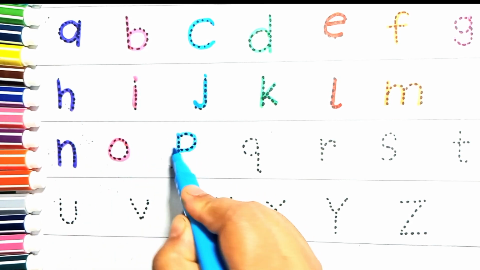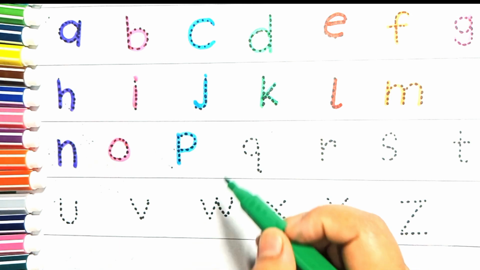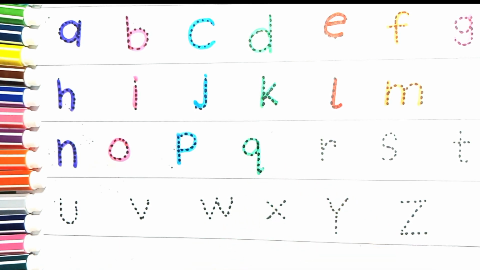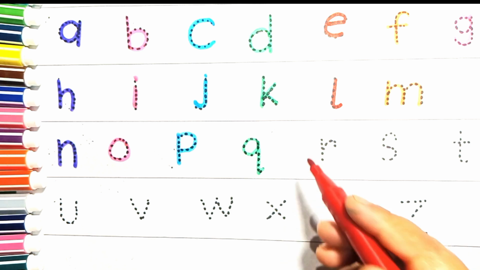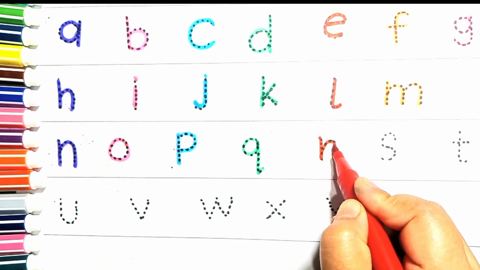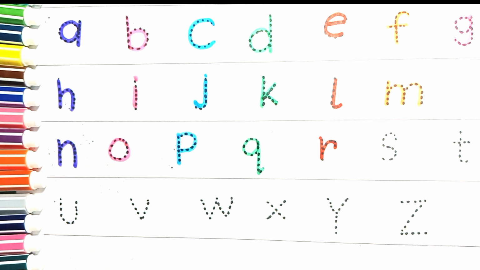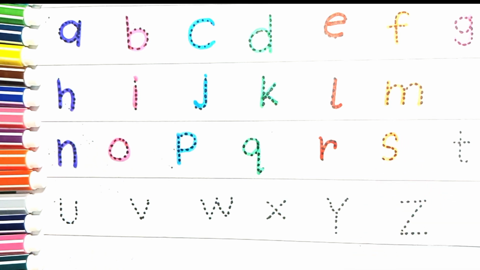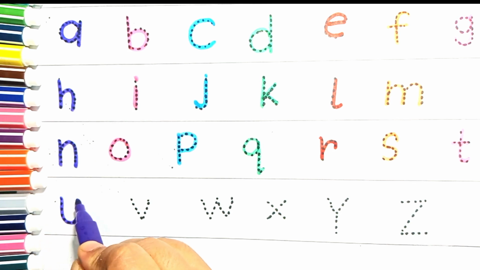P for pumpkin. Q for queen. R for rose. S for sun. T for tiger. U for umbrella.